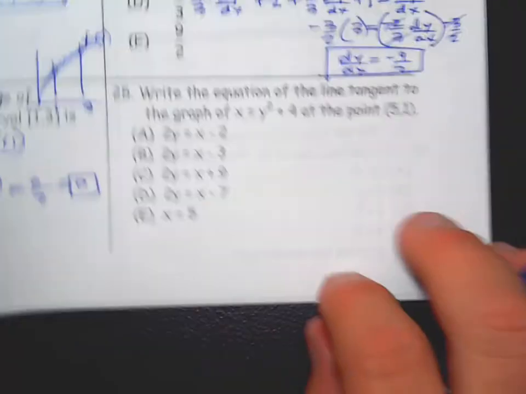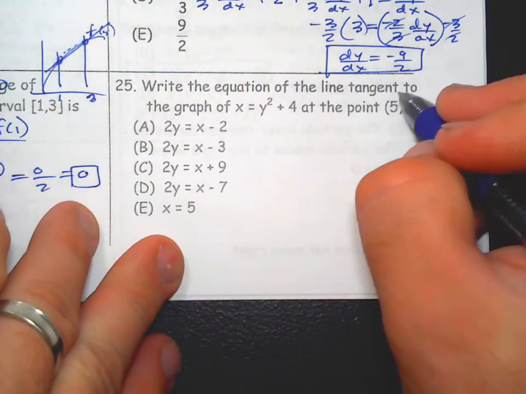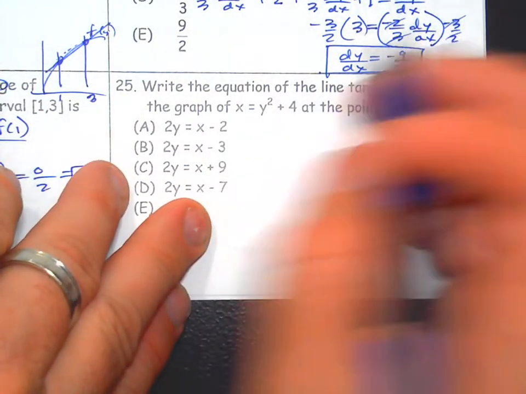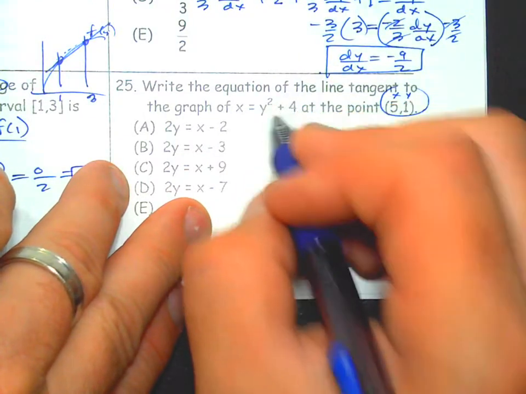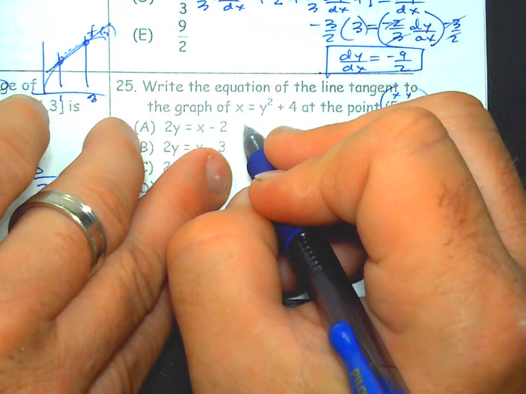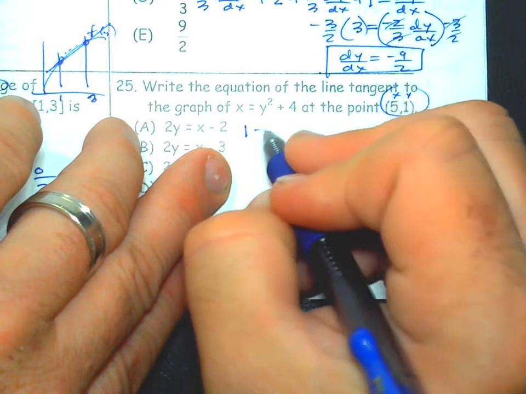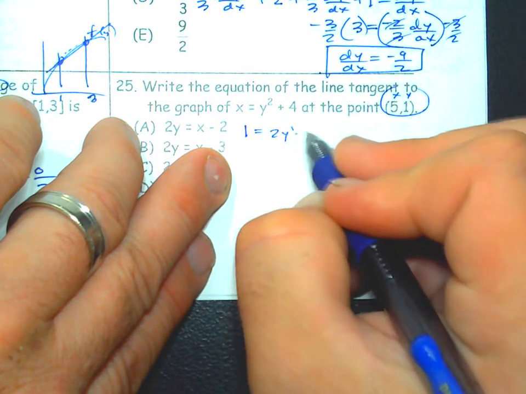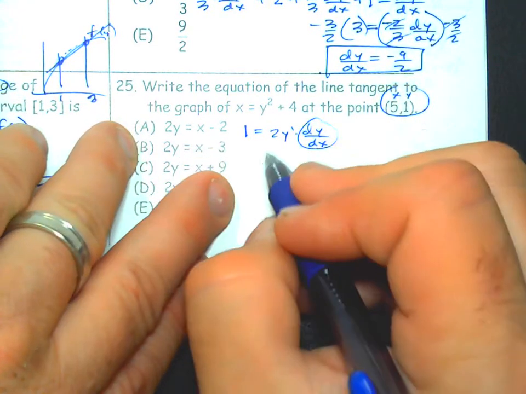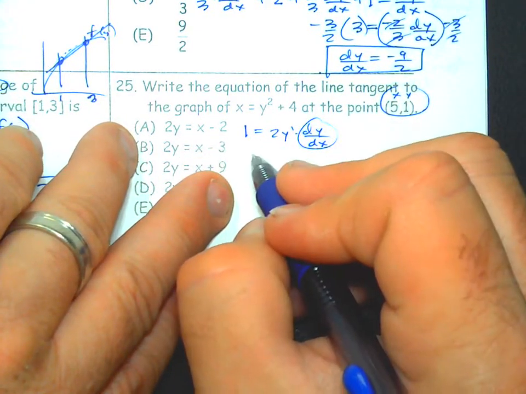Okay, 25, write the equation of the tangent line at this xy pair. So we just need the derivative. I would just do it implicitly. Why not? I mean, you could do this one explicitly, not too bad, but it's quicker. Derivative of x is 1, derivative of y squared is 2y to the first, dy dx, derivative of plus 4 is 0. This is what you want. You have the y value.